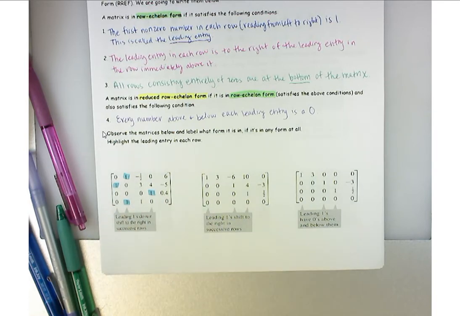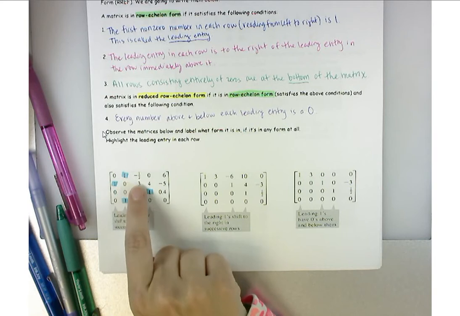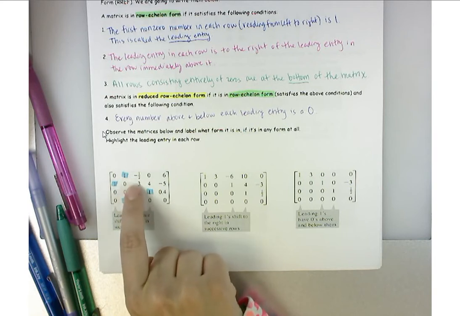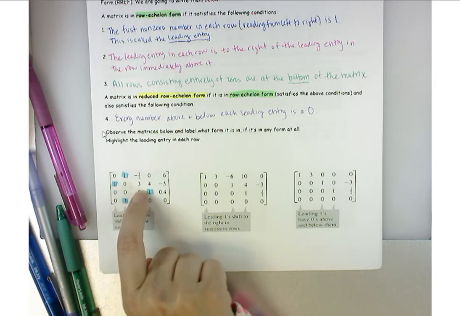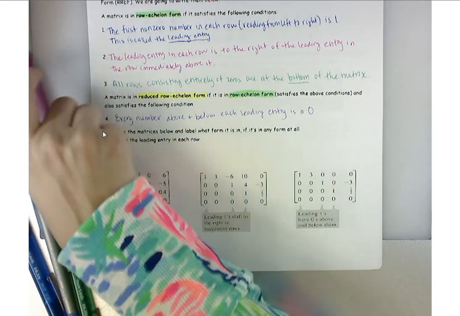Condition 2 says the leading entry is to the right of the row immediately above it. So if we look at this row, is the next leading entry to the right of it? No, it's to the left. Okay, see how this one is to the right? So those two rows would meet that. But since these are to the left, it does not satisfy condition 2.